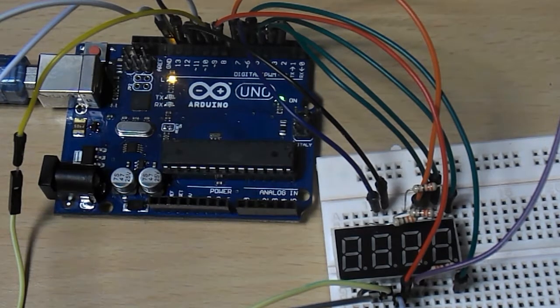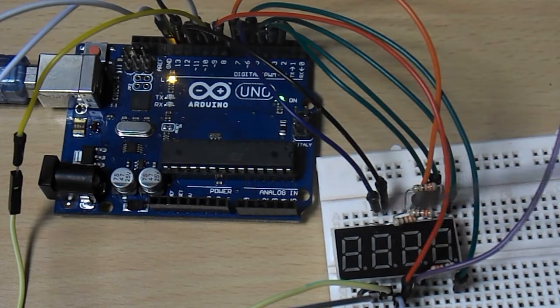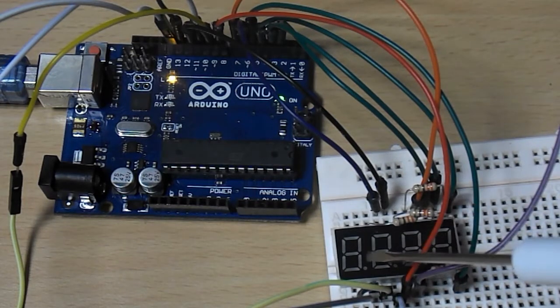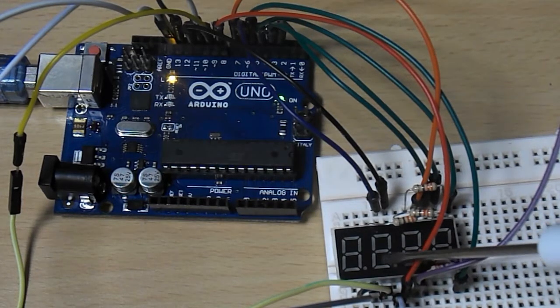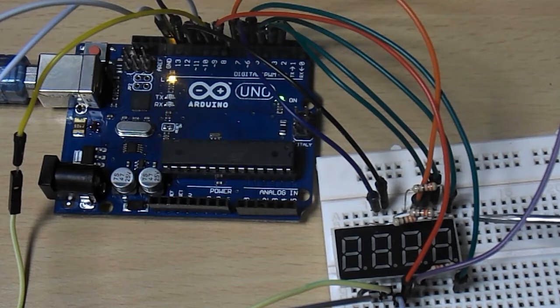Okay, so this is the hardware setup for the multiple 7-segment display. Here in the middle, we have the multiple 7-segment display, which can display 4 characters and 4 decimal points. It is connected to the Arduino.